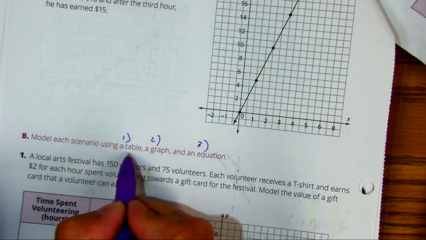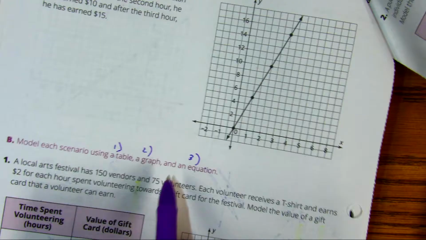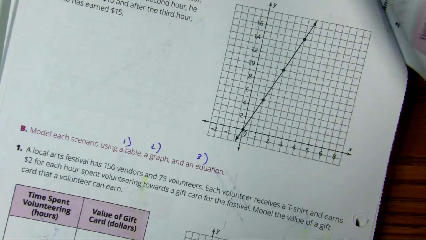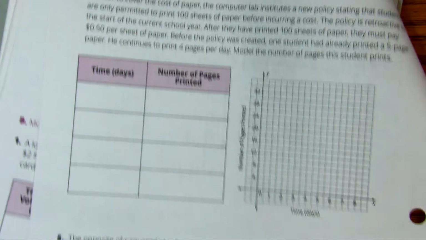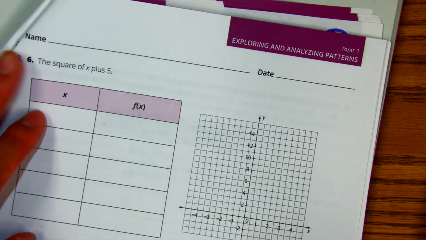Table, which looks like that. A graph, looks like this. And an equation, which you write with your graphic organizer. So let's go to B6. Here is our table. Let's get an equation.